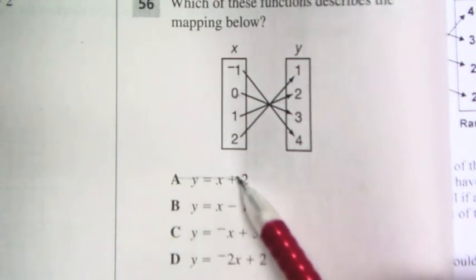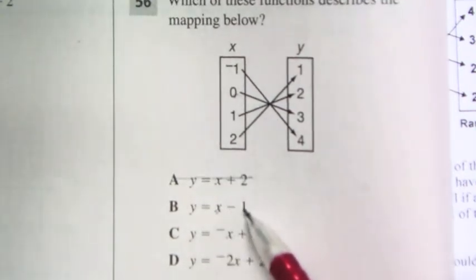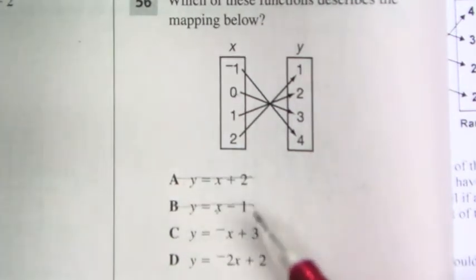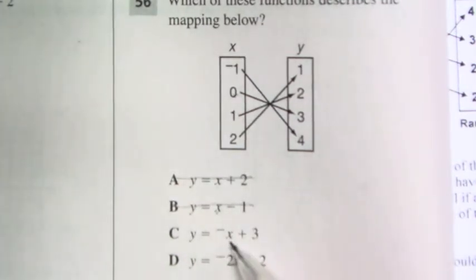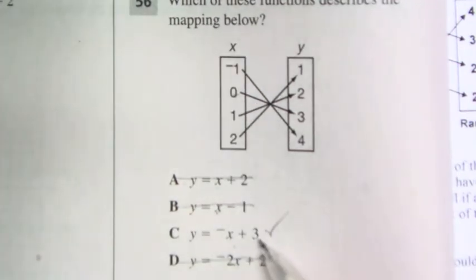It can't be that one. I'm supposed to get a 3. If I put in a 0 right there, 0 minus 1 is negative 1, so it can't be that one. If I put in a 0 there, there's no such thing as a negative 0, so I have 0 plus 3, I get a 3, so it could be that one. Let's try this one right here. If I put in a 0 right here, I get negative 2 times 0, which is 0, and 0 plus 2 is 2. So that eliminated all of them but the correct answer.